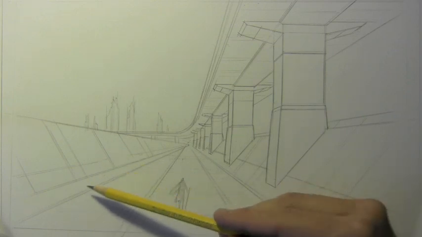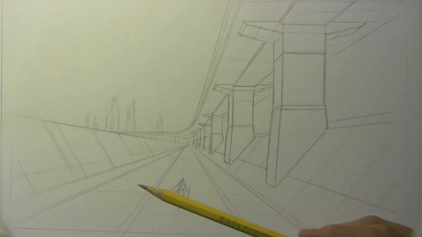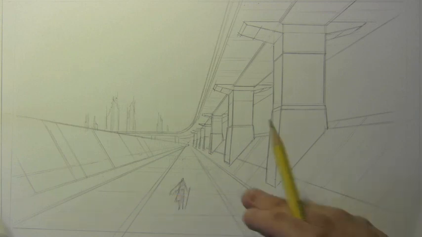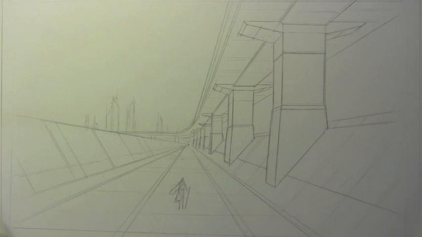I'm going to add over here an extra structure. The whole thing is about just adding detail, adding more things to take this rather simple thing and make it more complex.